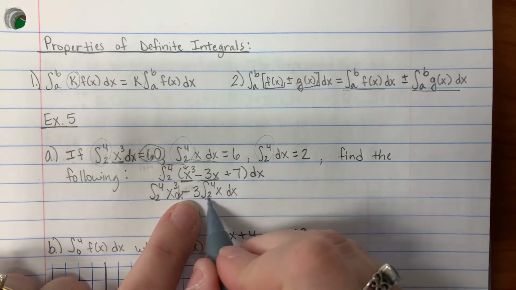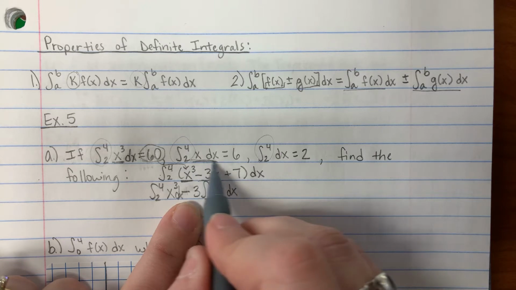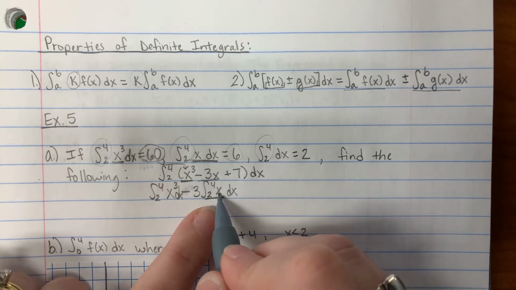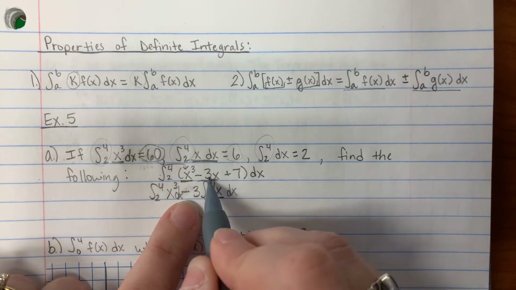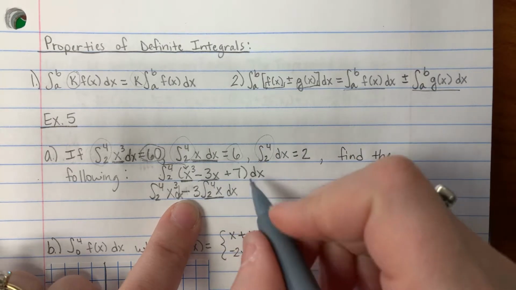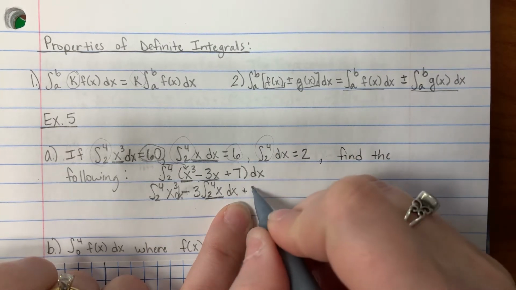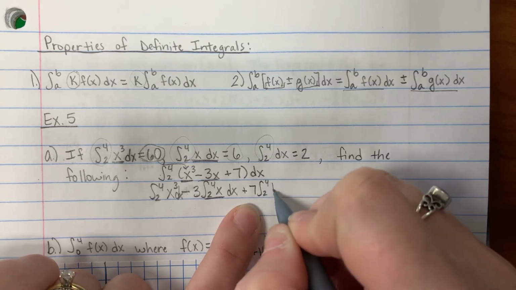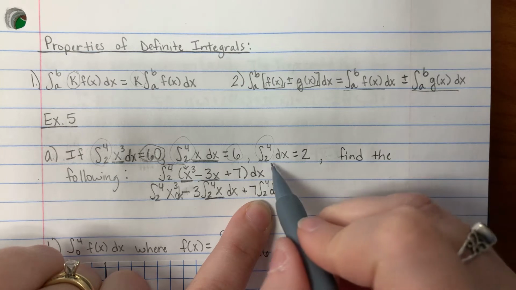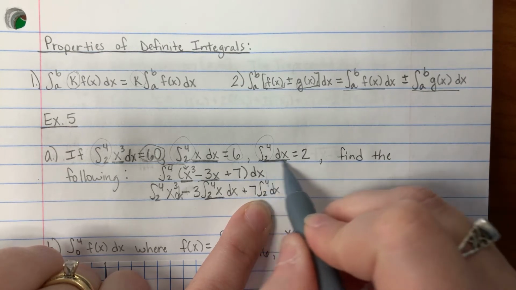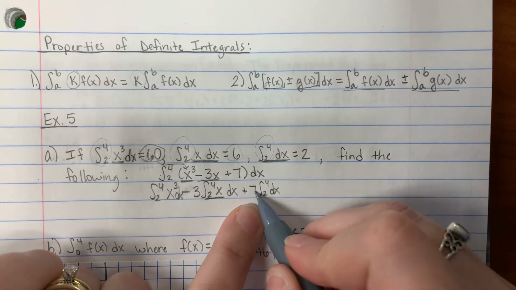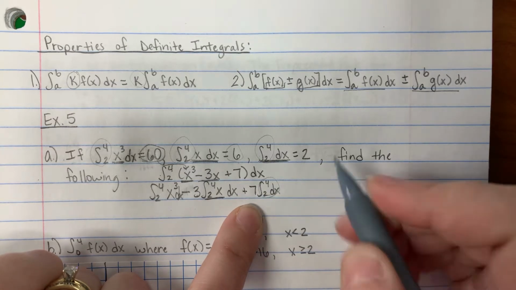The reason why I did that is because that piece is right here. They told me it was 6. So I'm going to be able to just put that there, but I have to take 3 times that. So that 3 that I put out front gets multiplied. Plus this last one, I'm going to do 7 times the integral from 2 to 4 of just dx. Why? Because I have the integral of dx right here. It's 2. So I'm going to have to just do 7 times 2 for this one.